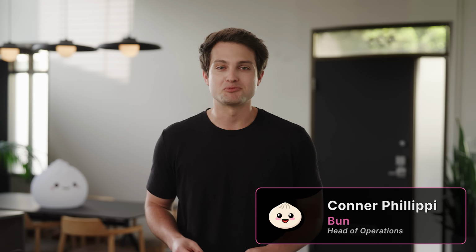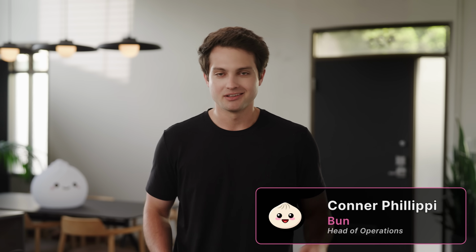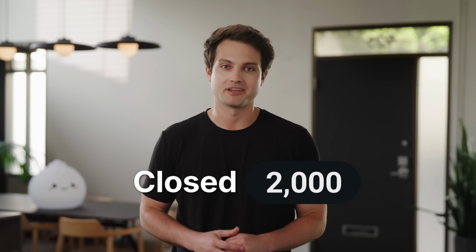Bun 1.3 comes with a big upgrade to Bun stability and reliability. Since 1.2, we've resolved over 2,000 GitHub issues, and have seen rapidly growing production adoption. Thousands of companies bet on Bun as their default, from small startups to Fortune 500 enterprises, and even the world's leading AI companies. But don't just take our word for it. Here's what companies building with Bun have to say.